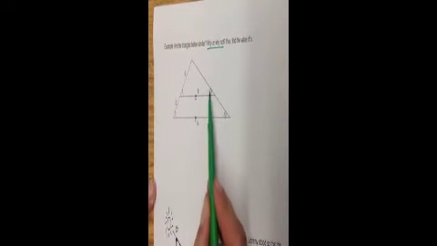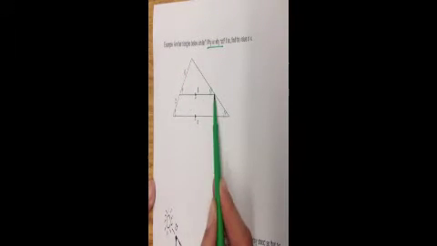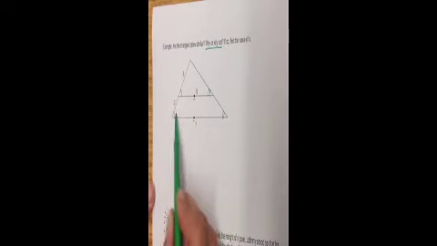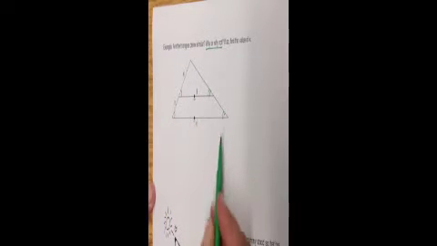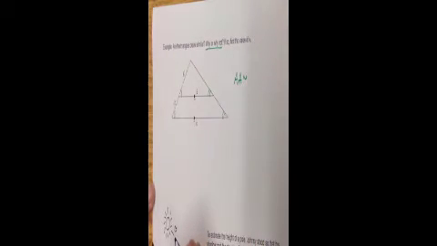Now I know that for two triangles, this smaller triangle on the top and the whole larger triangle, I have two angles that are congruent. So I can use the angle-angle similarity postulate to say that these two triangles actually are similar.